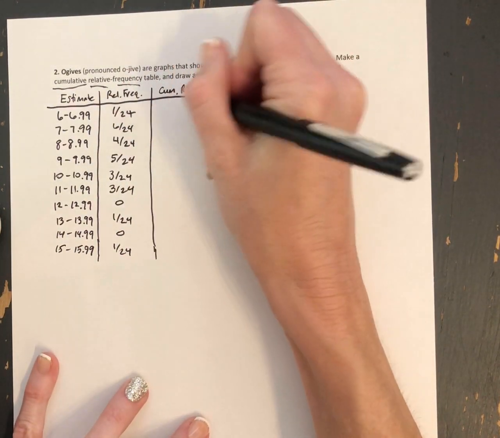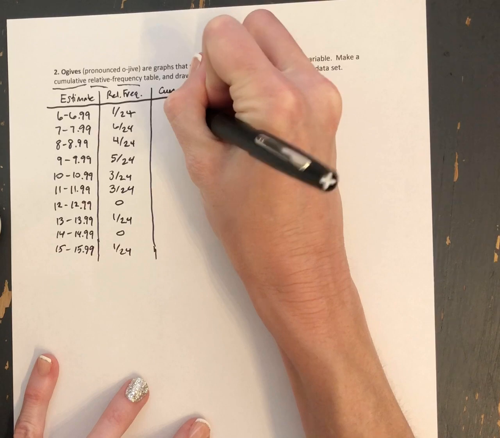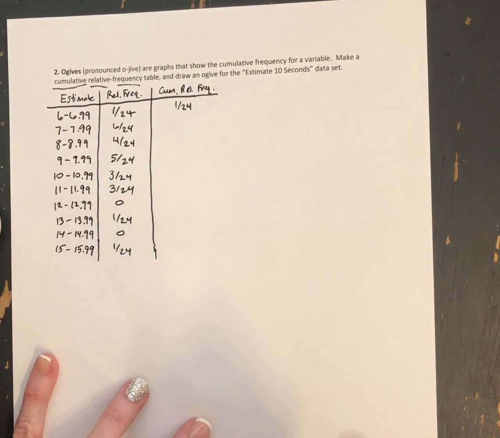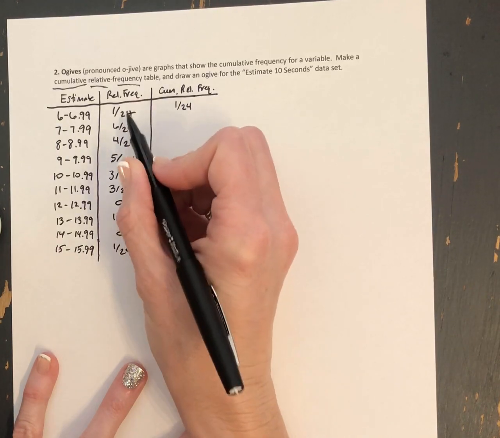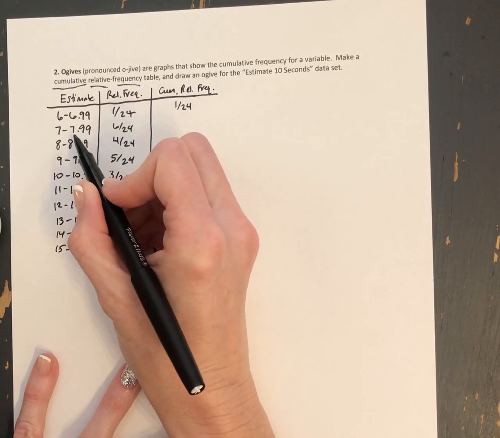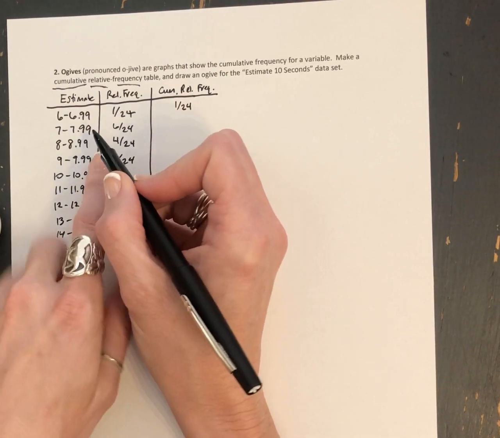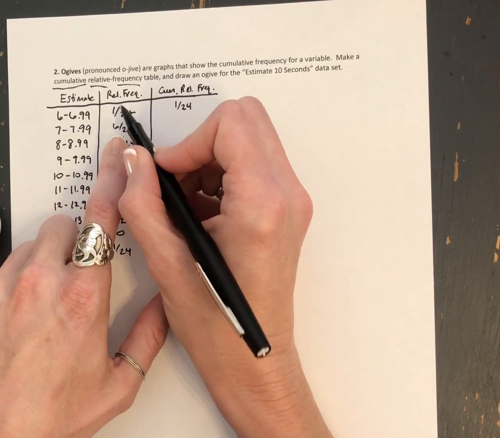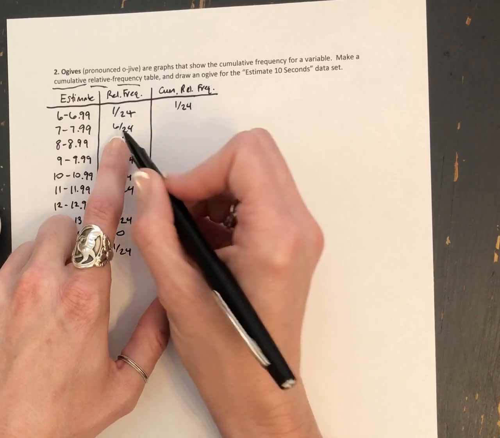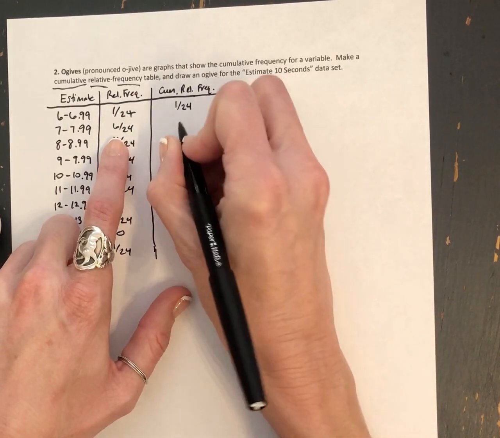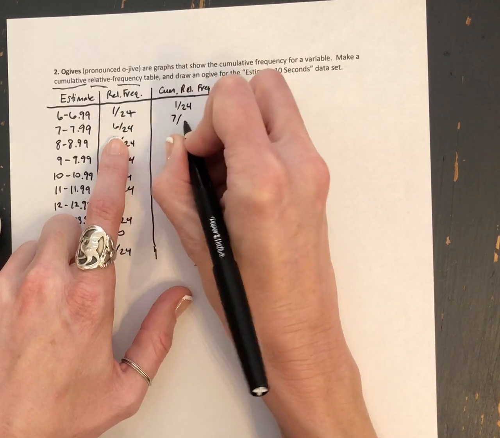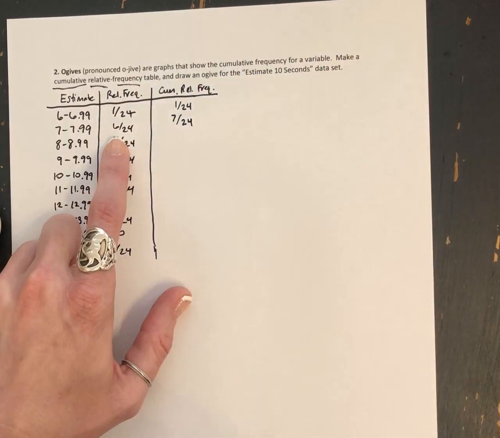So initially here, our cumulative relative frequency is going to be exactly the same as our relative frequency, so 1 out of 24. But what happens by the time we get to 7.99? By the time we're at 7.99, we've got the one value that we had before plus the 6 new values, and so the cumulative relative frequency is up to 7 out of 24.